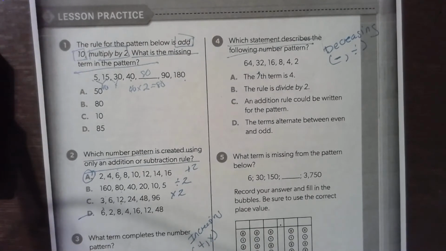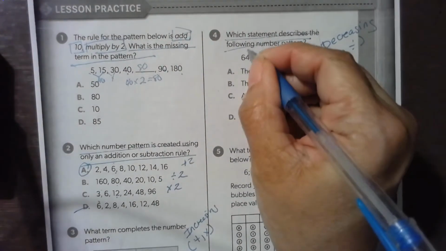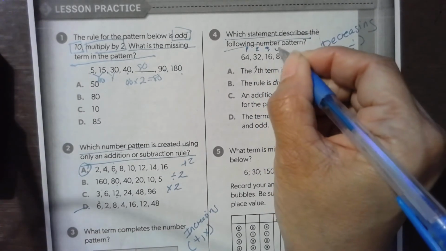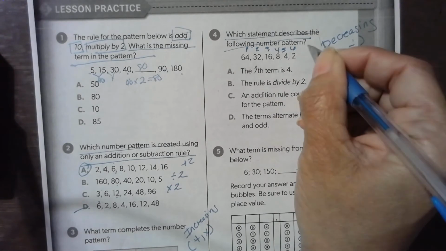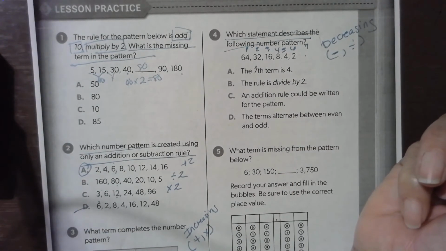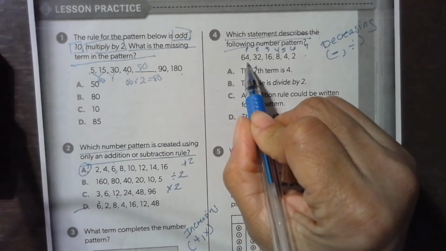So it says the 7th term is 4. If we number our terms 1, 2, 3, 4, 5, 6, 7, would it be 4?